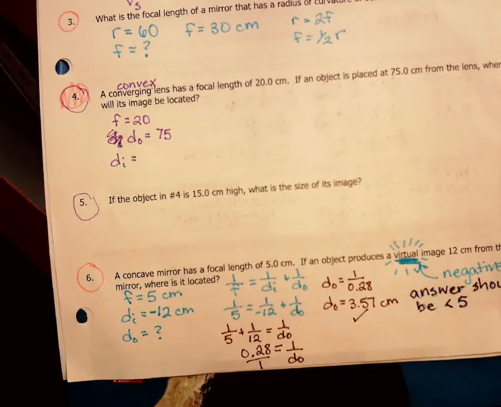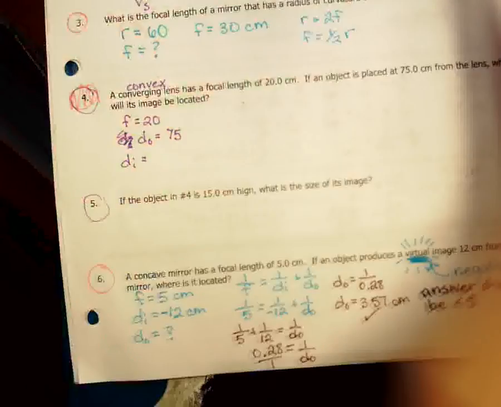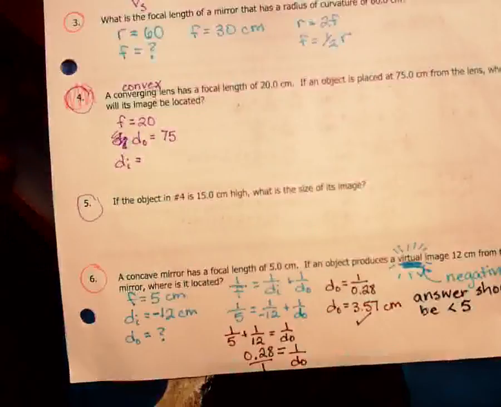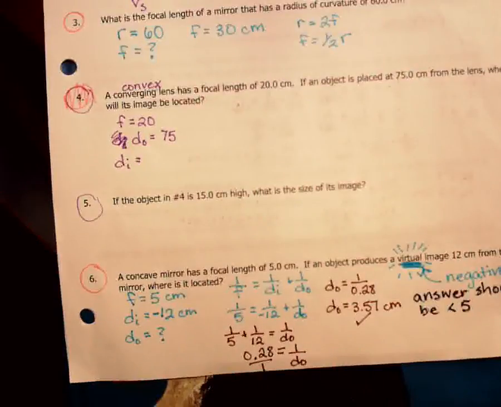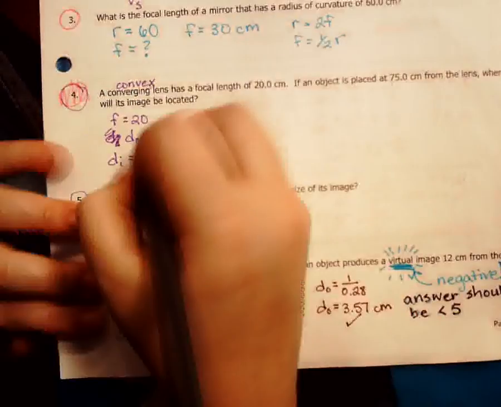Sorry, I confused myself there for a second. I didn't want to. Well, I'm here to confuse you guys, and lost my pen in the process. Switching colors. So we're looking for di.